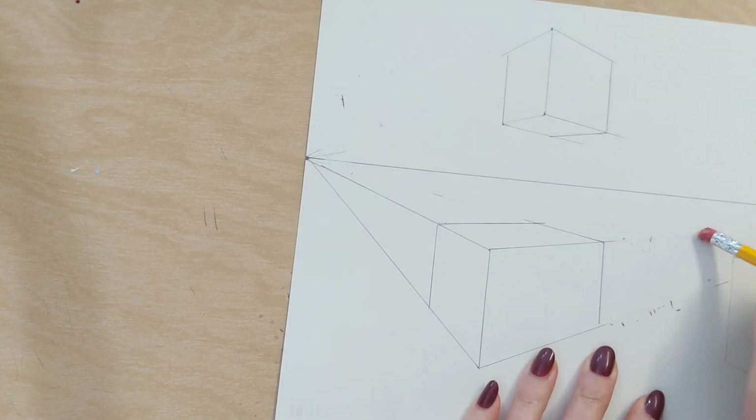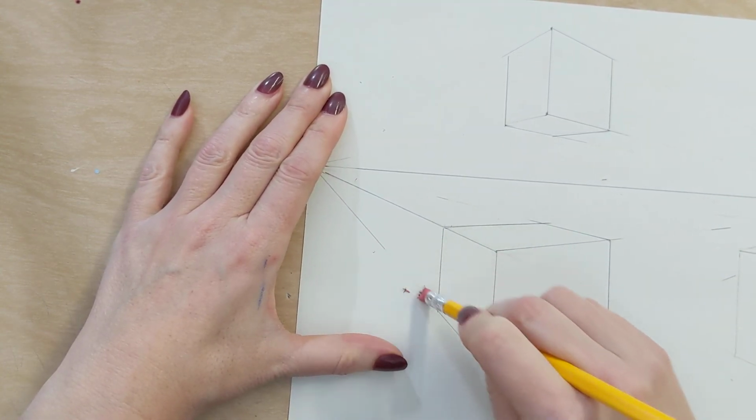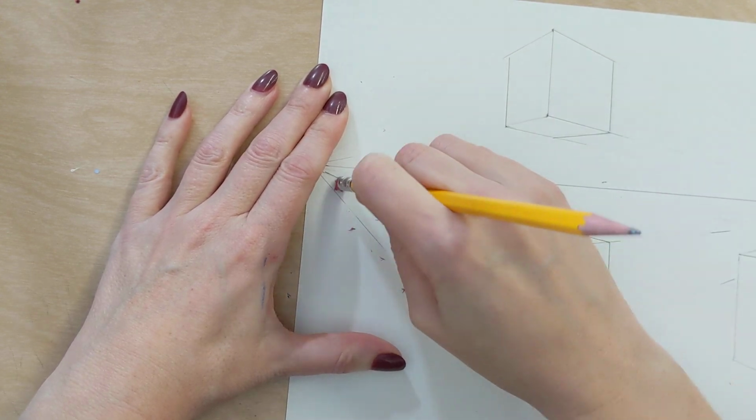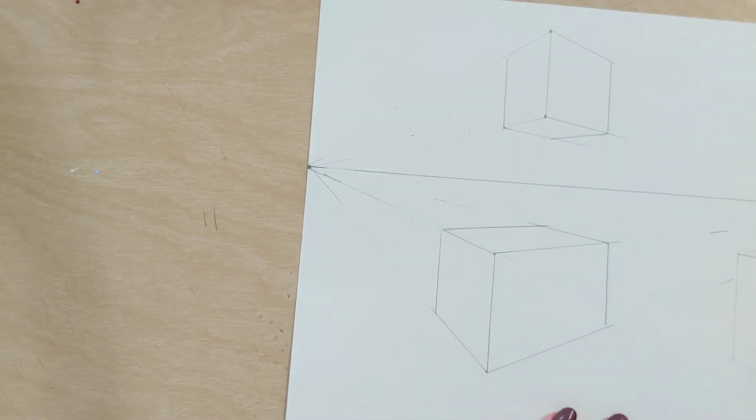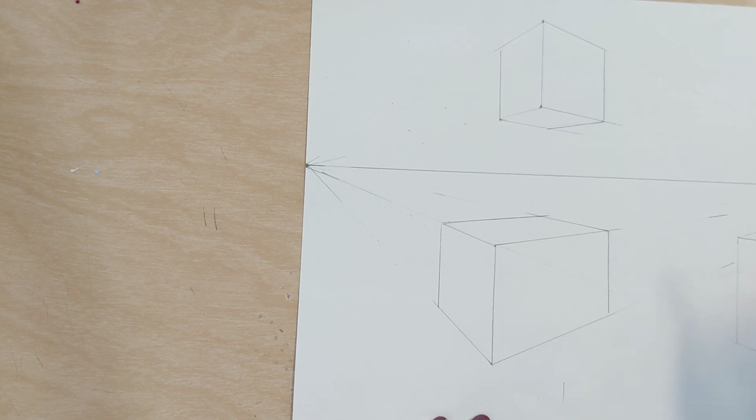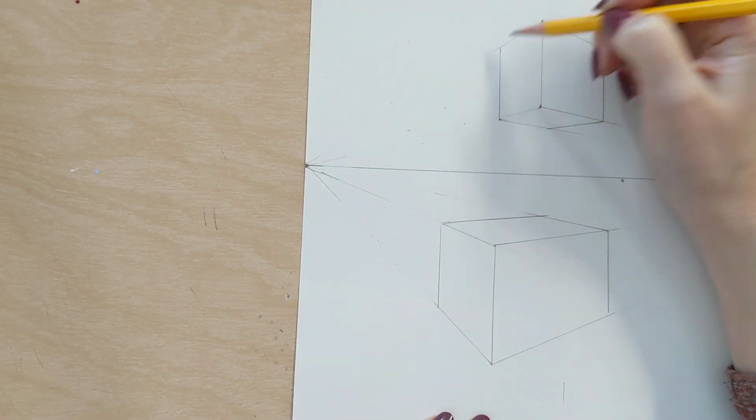You can make it higher or lower on the paper. It will change it a little bit. It's kind of cool to see the way the boxes look a little different depending on where they are on the paper. So I can make another one down here. I can make another one up here. In total, I want to end up with 5 or more boxes.